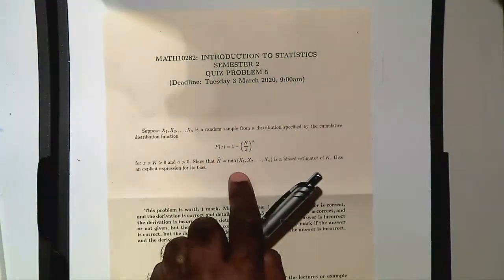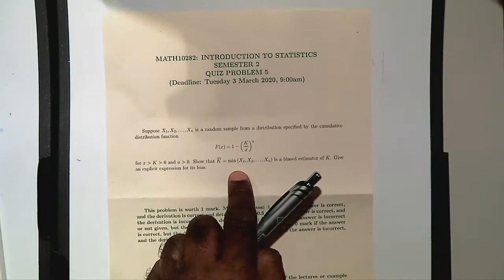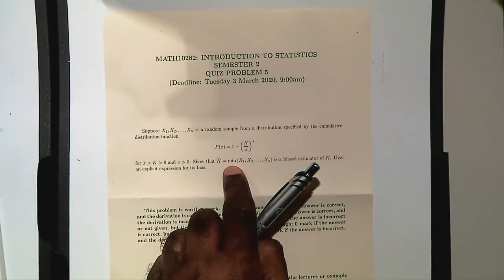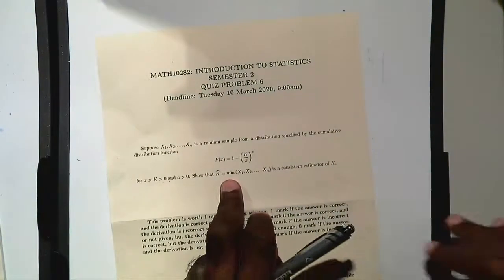So if you go to my website, you will see it's already changed to min, right? And the same thing with quiz 6. It's already changed to min. All right. Now I'm going to revise what I did last week, and also do some examples to help you do quiz 5 and quiz 6.